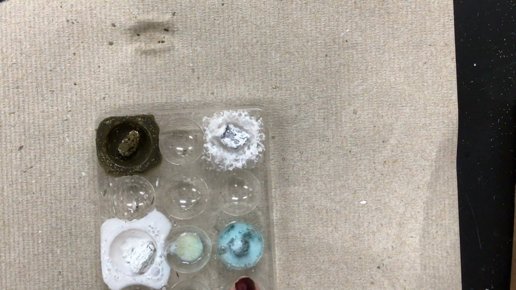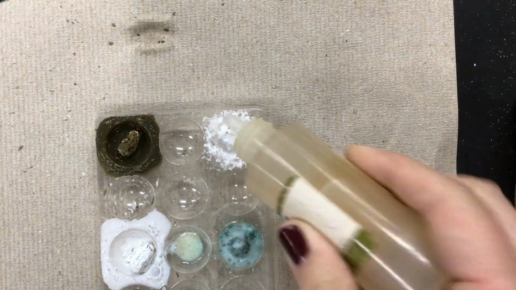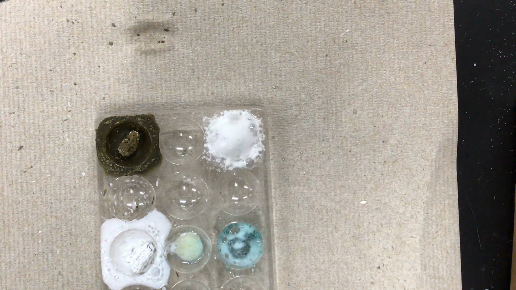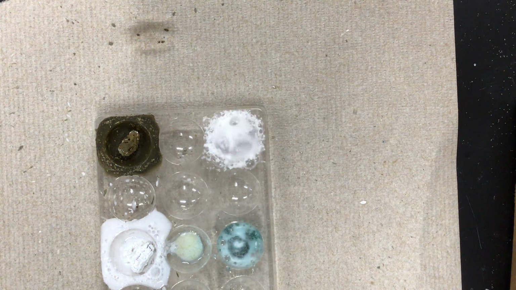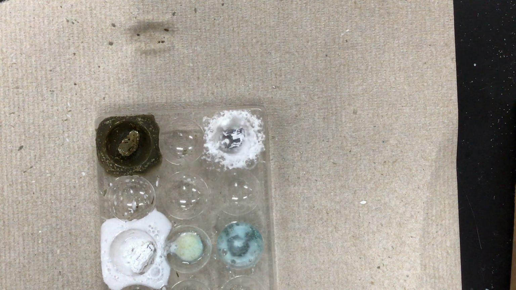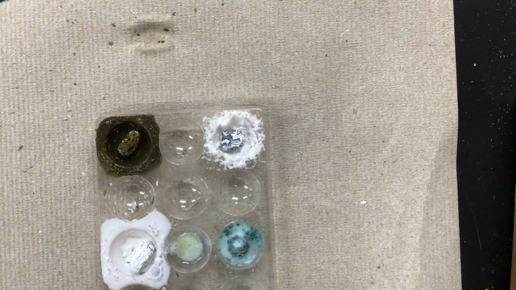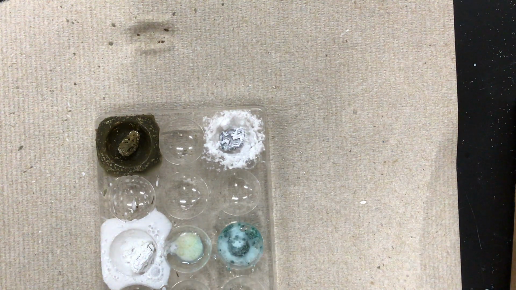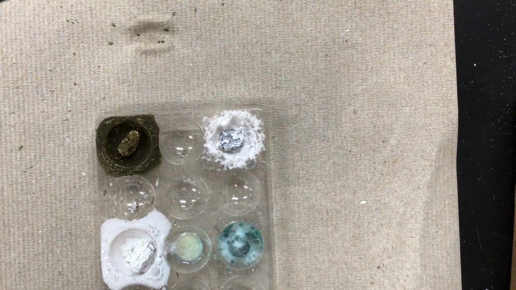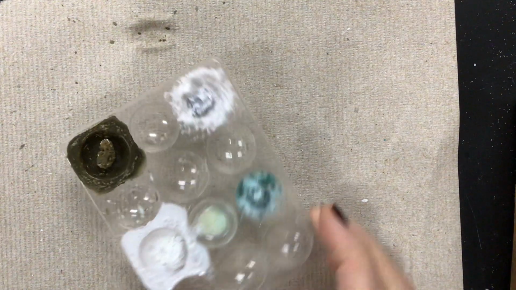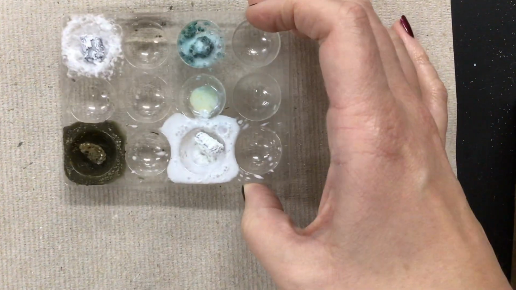Okay, and the copper is still going, friends. All right, let's add a little bit more hydrochloric acid just for fun. Oh yeah, that's a very violent reaction. And the copper is still going. All right, I'm going to set that aside, still in your field of view.